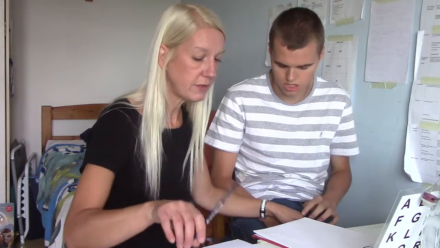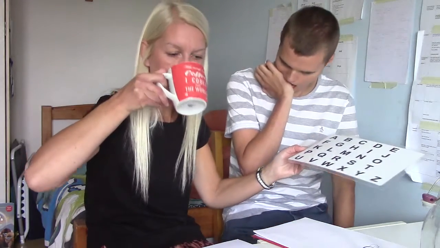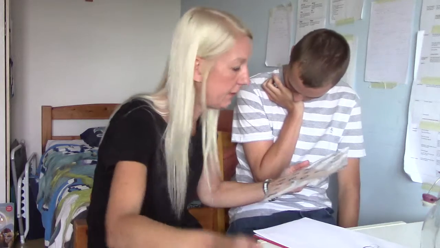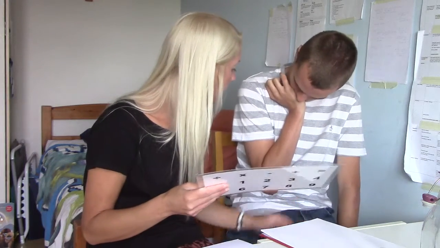Now although the moon shines bright in the night sky, it actually doesn't produce its own light. So why do you think the moon shines bright? Do you have any idea? Doesn't matter if you don't. Any idea why the moon shines bright?